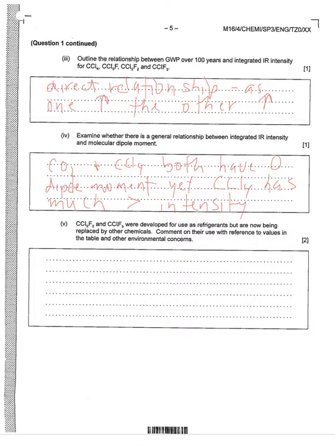Number 4, CCl2F2 and CClF3 were developed for use as refrigerants, but are now being replaced by other chemicals. Comment on their use with reference to values in the table and other environmental concerns. Well, they have high absorption of IR, and a long GWP.